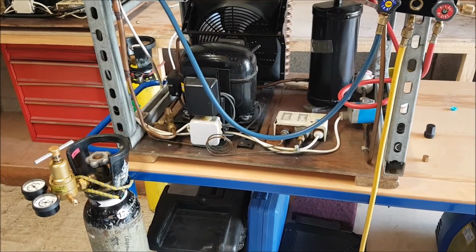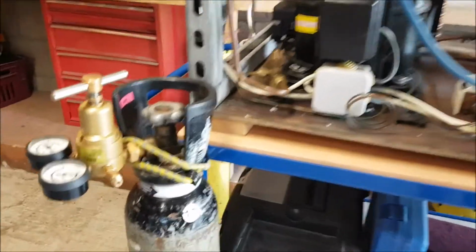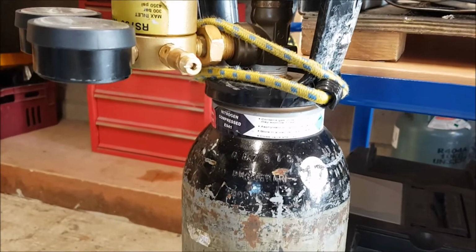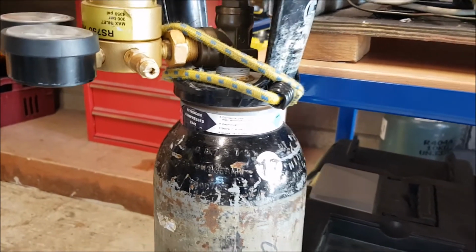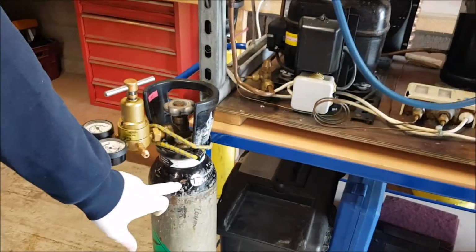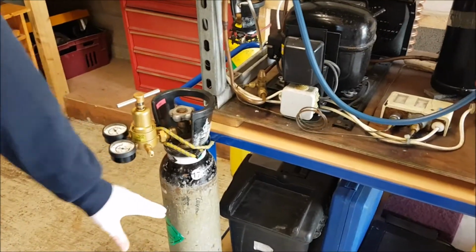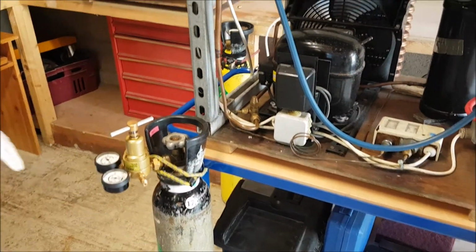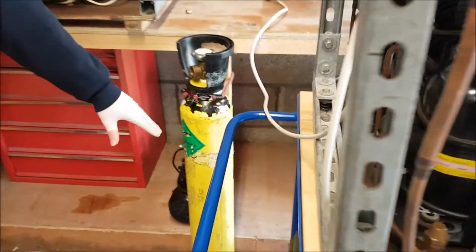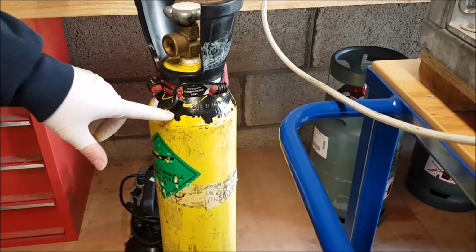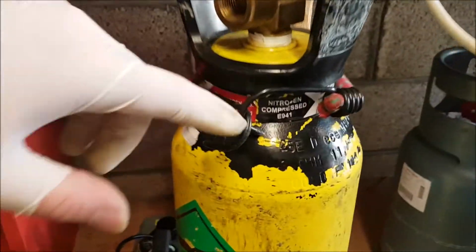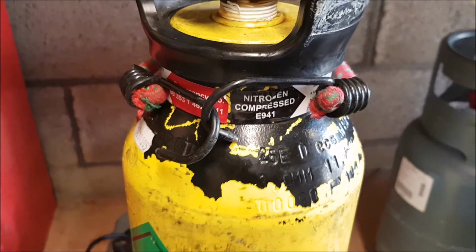You go by color as well as labels, but check the labels of your bottles that the gas is oxygen-free nitrogen. If we note, the cap here is black, but the bottle is grey, even though it's oxygen-free nitrogen. If I bring you over to this one here, the bottle is yellow, but the cap is black. So it's still black, and we still have our label, which says nitrogen.